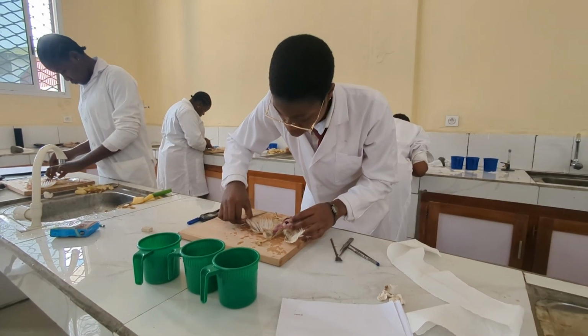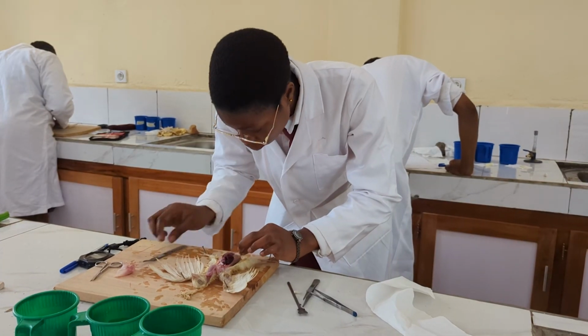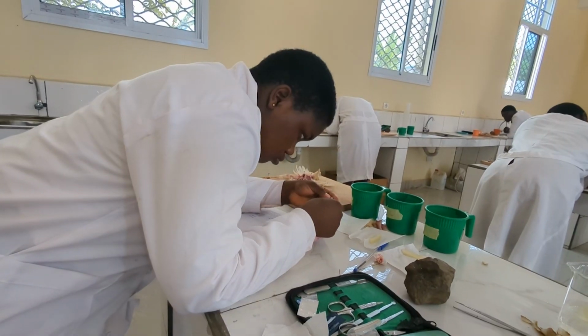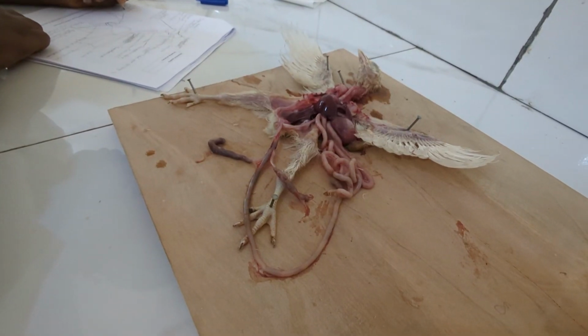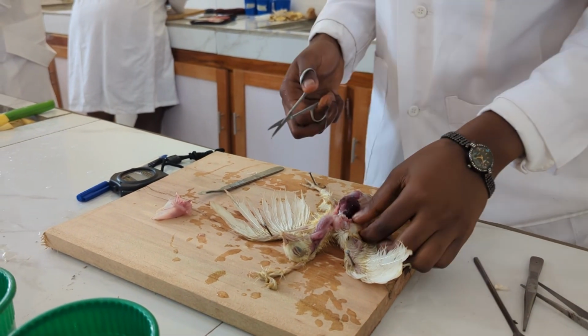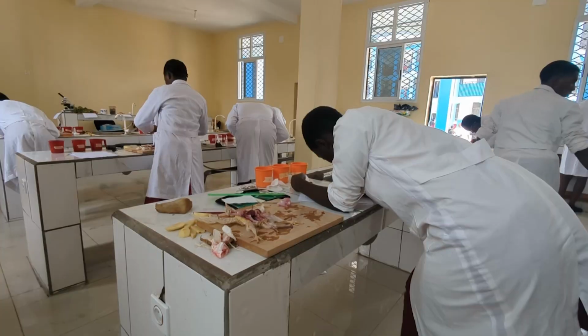This science student, who is a GCE candidate for 2025, explains the process involved in the dissection of a chick. We began by incising a little portion of the fowl. Before that, we even wet it, then incise, then cut a little part of it right towards the trachea.